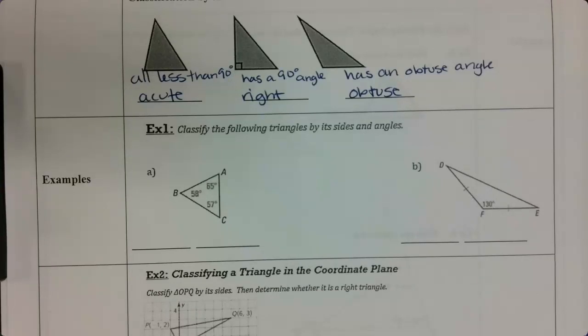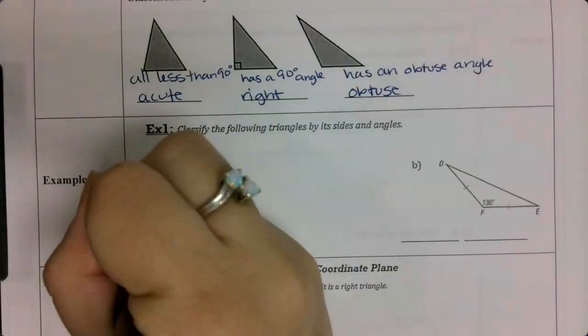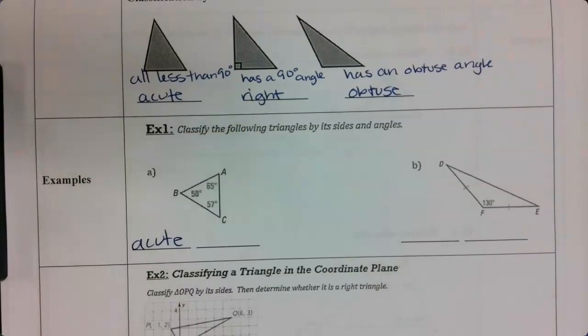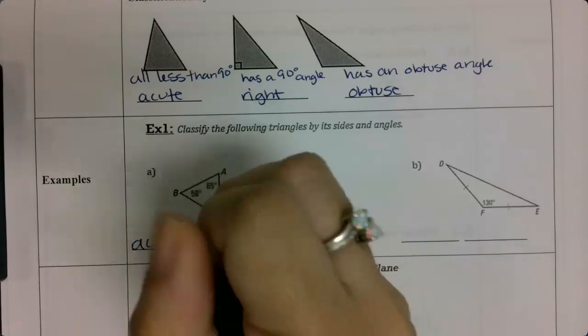So number 1 wants me to classify by its sides and its angles. So let's name it based on its angles. All of those are less than 90, so that's going to be acute. And all of my sides are different lengths, so this one's going to be scalene.